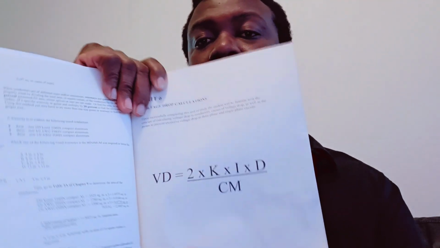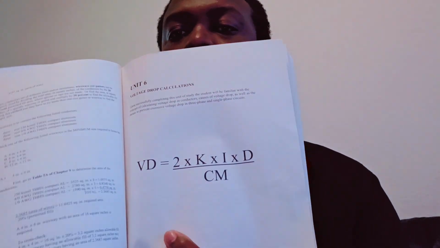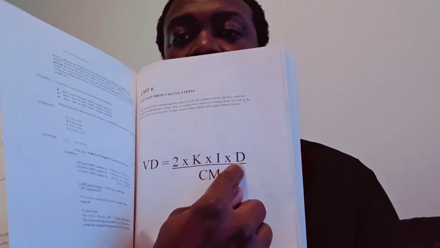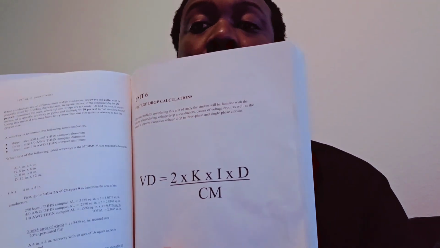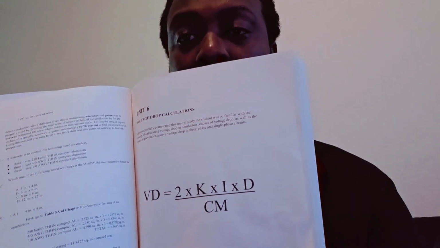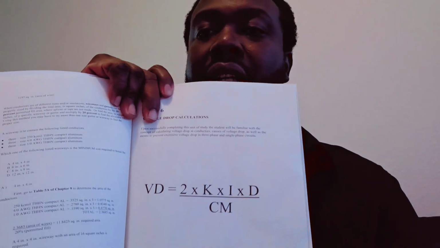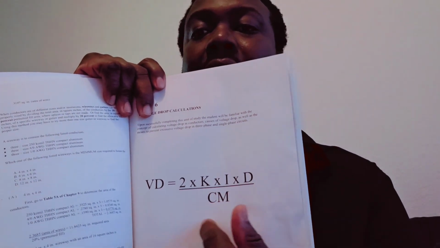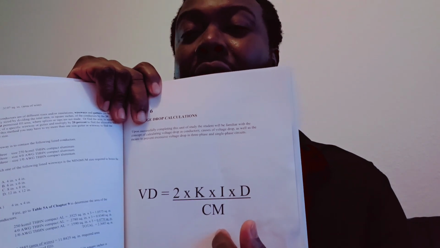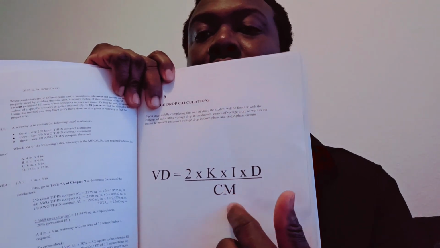The D is for distance. The distance is how long, how far that wire is going to go. And then the C mil, that's what you're going to find in your code book, in chapter 9, table 8, to search C mil. Switch the page.